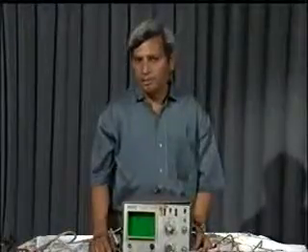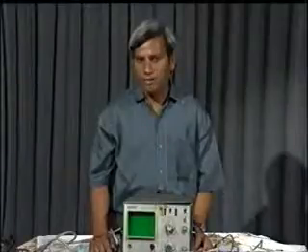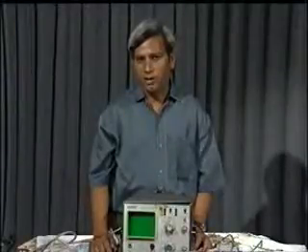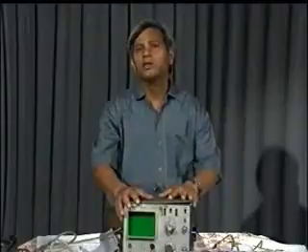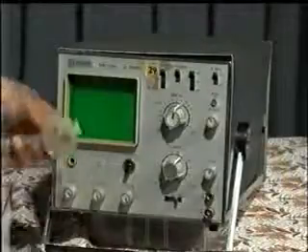We have received another oscilloscope for maintenance. Let us see what the problem is in this oscilloscope. Put its power on.